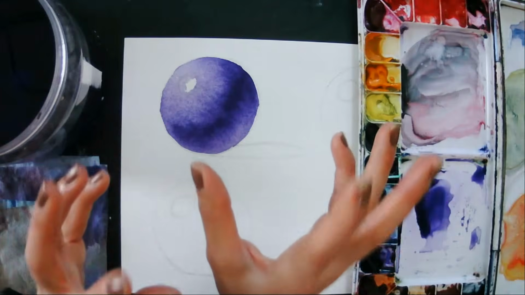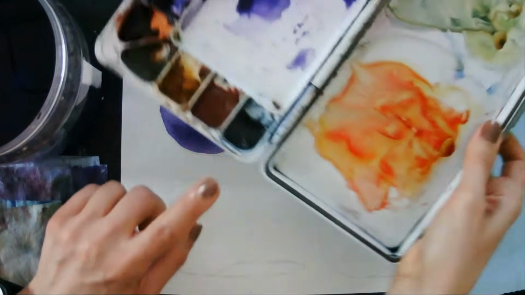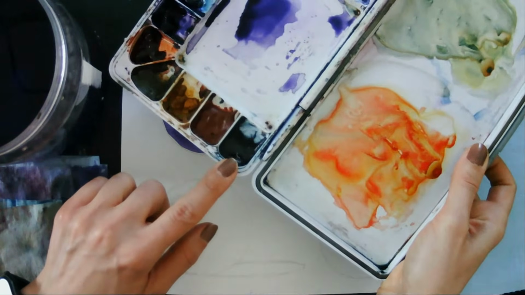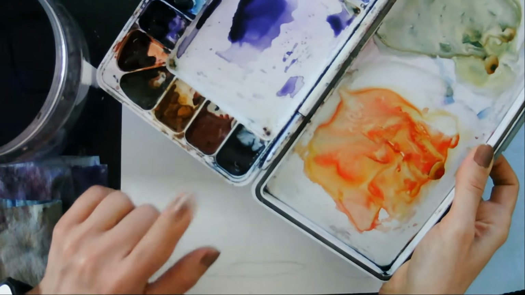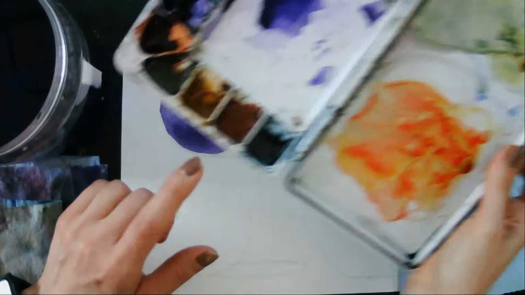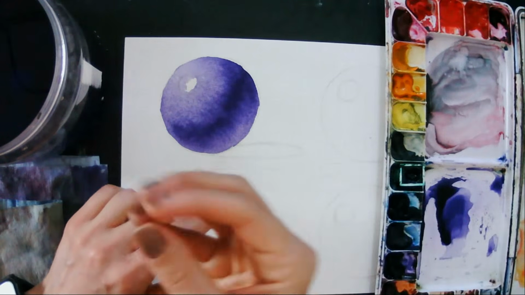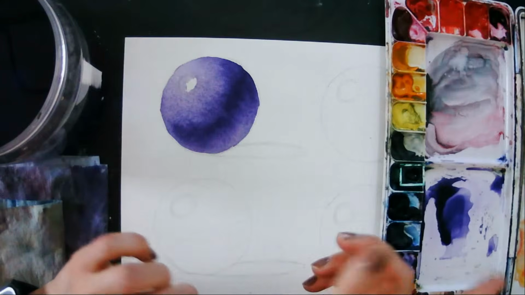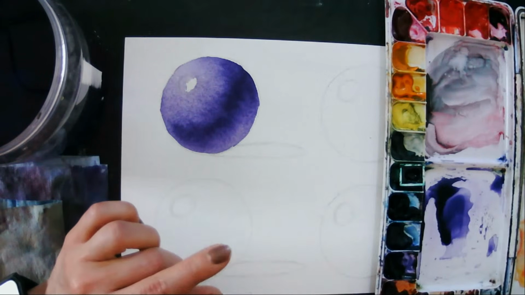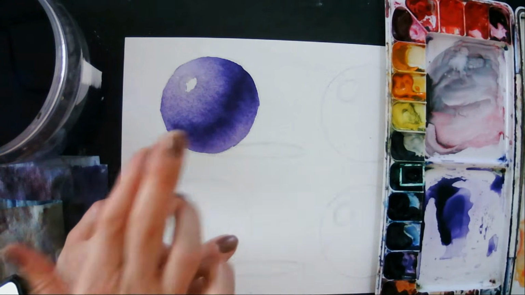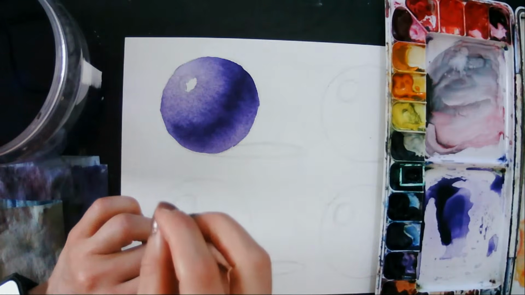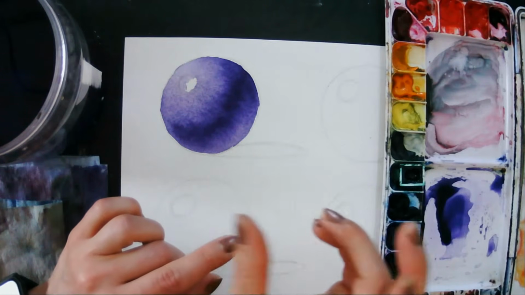I tend to bring in grays. I do enjoy having Payne's gray on my palette. And I bring in Payne's gray to darken colors whenever I want to keep the color. Payne's gray has a cool bias. It's like a black with a blue. Payne's gray is a combination of blue and black, so it is a gray that has a cooler temperature to it.